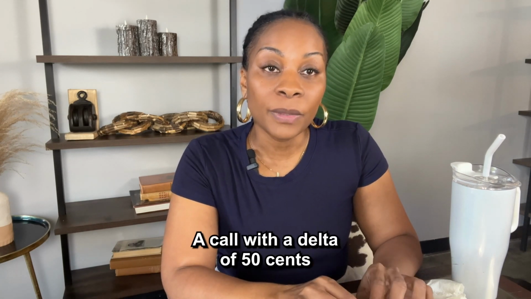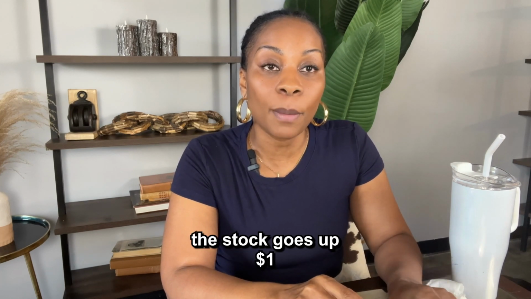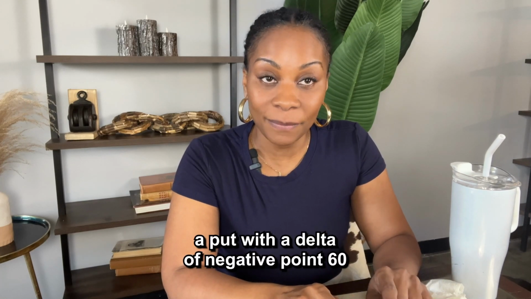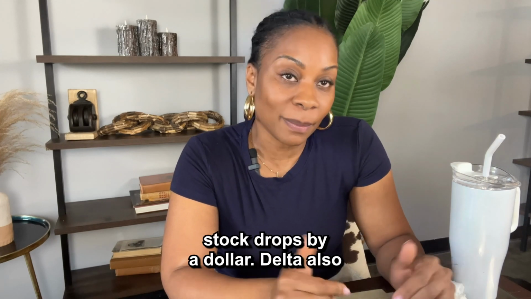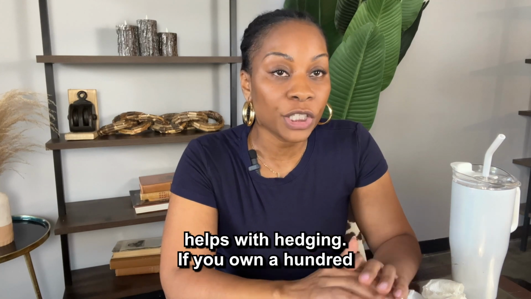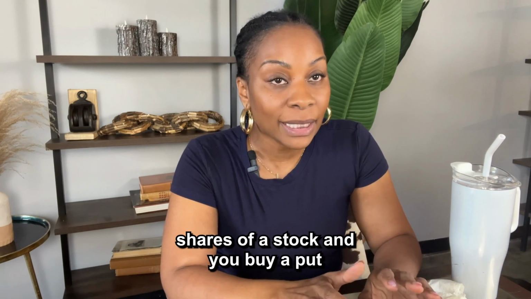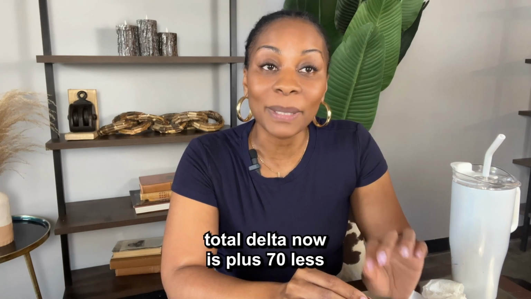Here's an example. A call with a delta of 50 cents will gain about 50 cents if the stock goes up $1. A put with a delta of negative 0.60 will gain about 60 cents if the stock drops by $1. Delta also helps with hedging. If you own 100 shares of a stock and you buy a put with a delta of negative 30, your total delta now is plus 70, less risk.